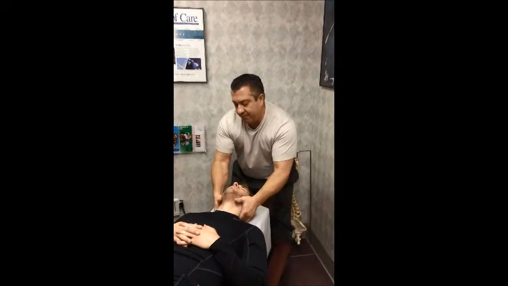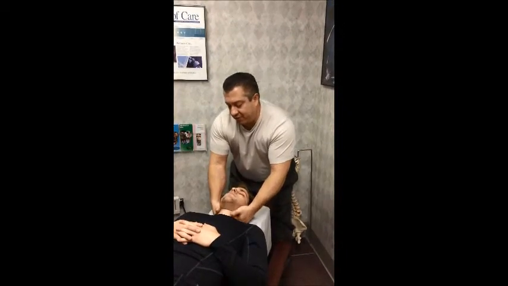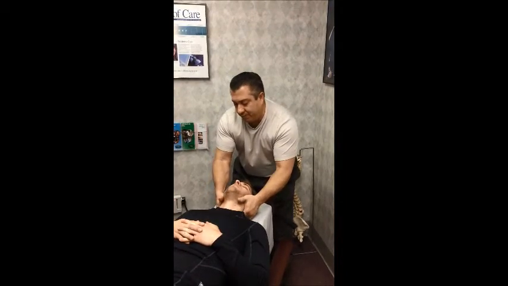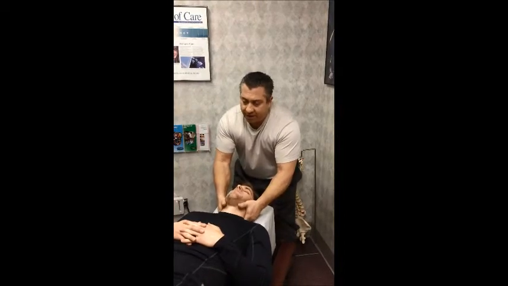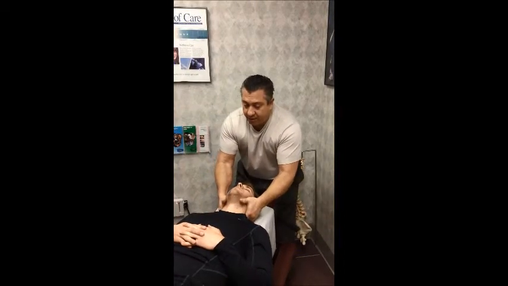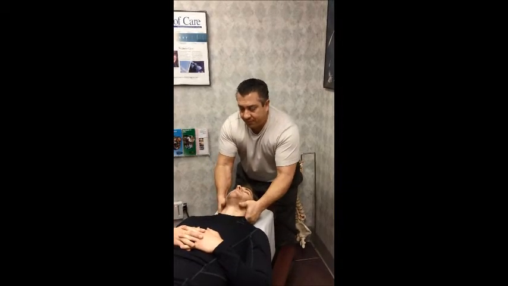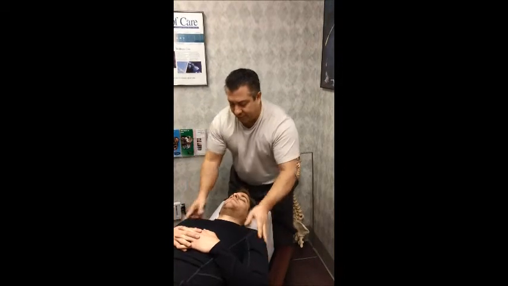These techniques are applied on a consistent basis as the patient's condition heals. Once we see the nerve component regain a certain potential of healing, we will incorporate certain stretches and exercises to enhance the tissues that that nerve supplies.